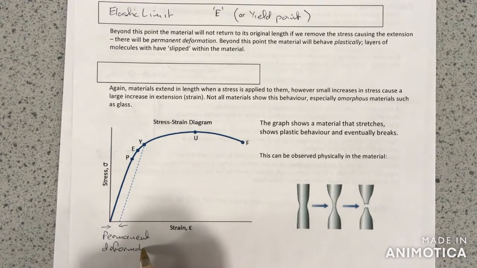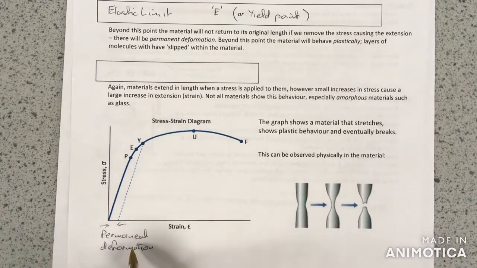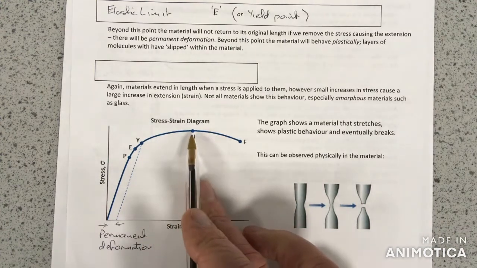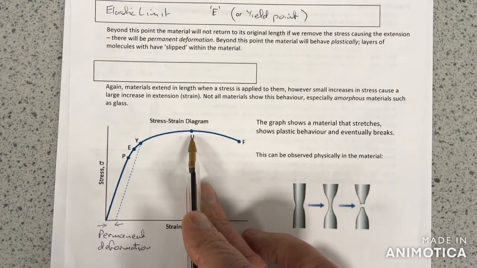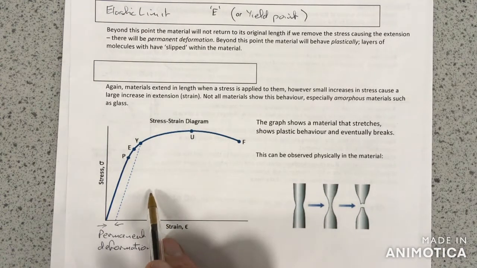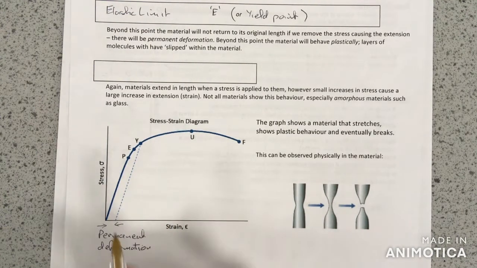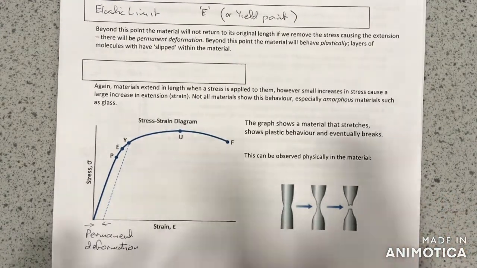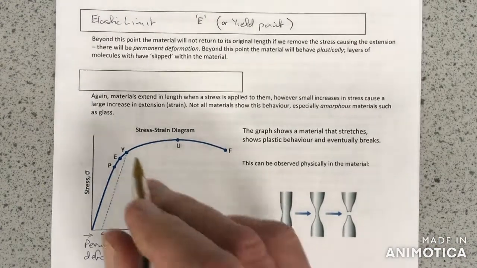If we're thinking about, for example, a cable on a lift, you don't want it to permanently deform. It'll still be well within the safety limit, nowhere near the ultimate tensile stress, the biggest value of stress, but then the floors on the lift won't line up with the floors on the floor itself. So you don't want to go into any permanent deformation with a lift cable, for example.